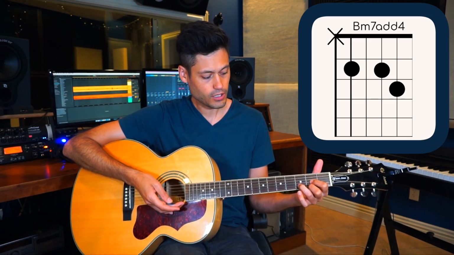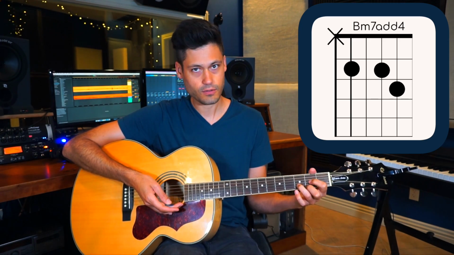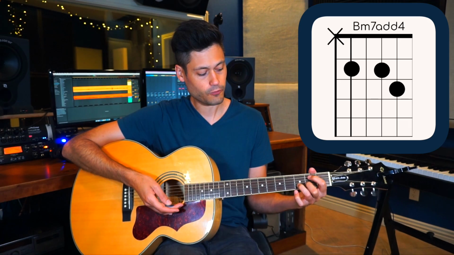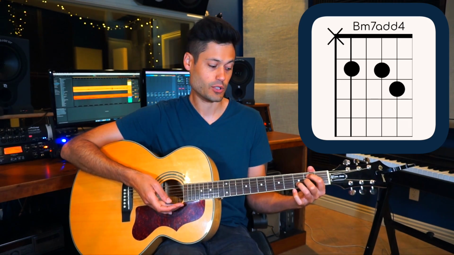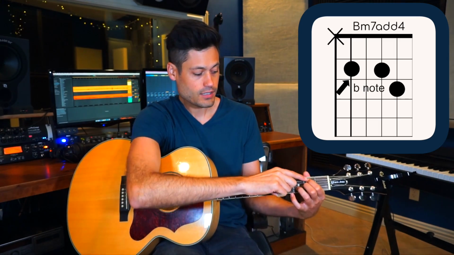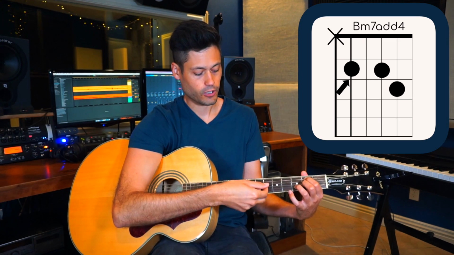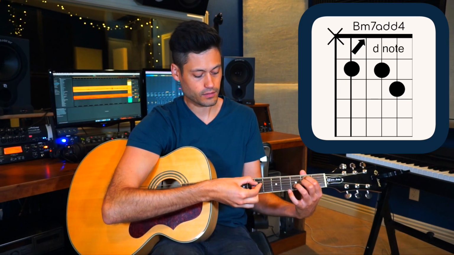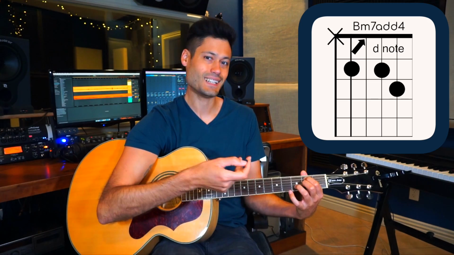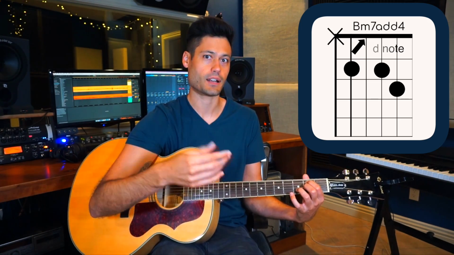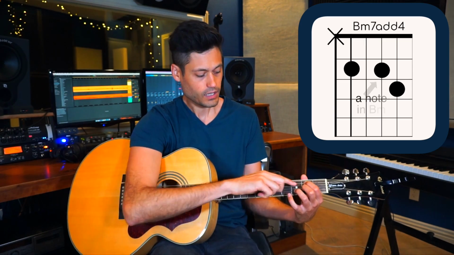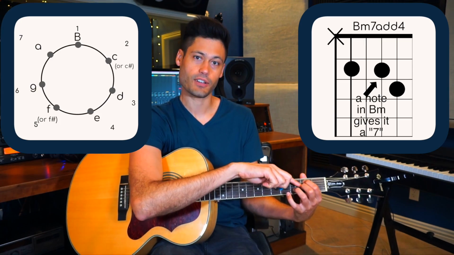Looks like this. What you do is you take these two fingers, both of them, and move them up 2 strings. And you leave your third finger where it is. This note is a B note, so we have our B. We have an open D below it, and D is a natural note in the B minor chord. It is the minor note, what makes it minor. What this does is makes it a 7 note.